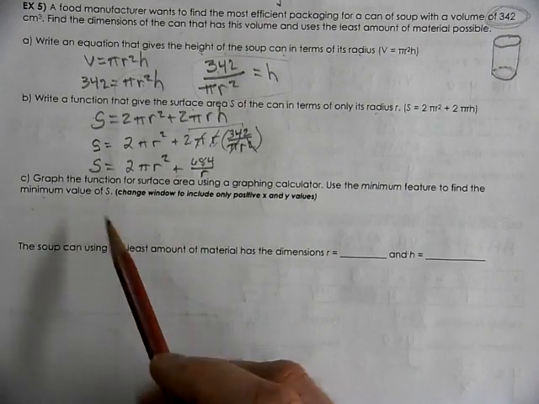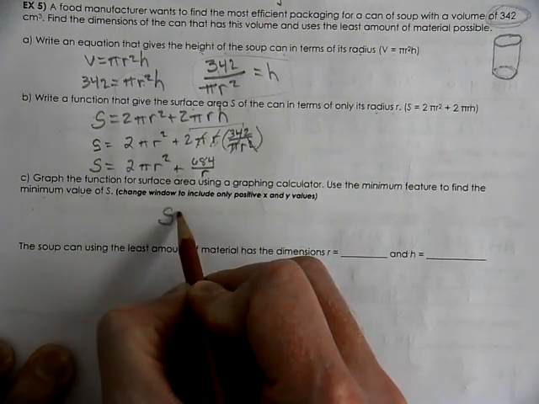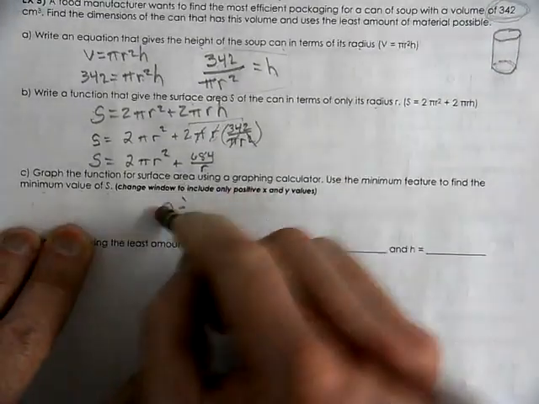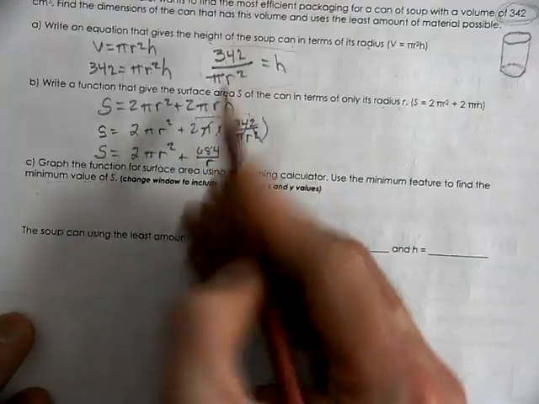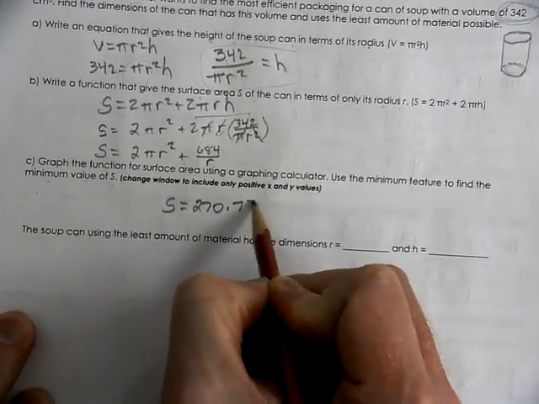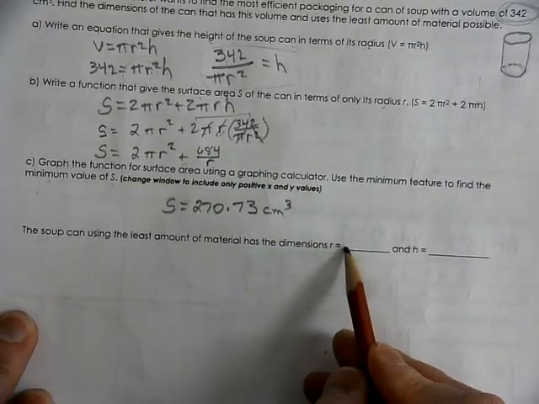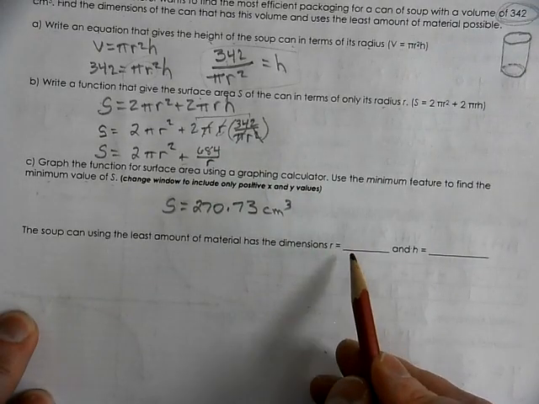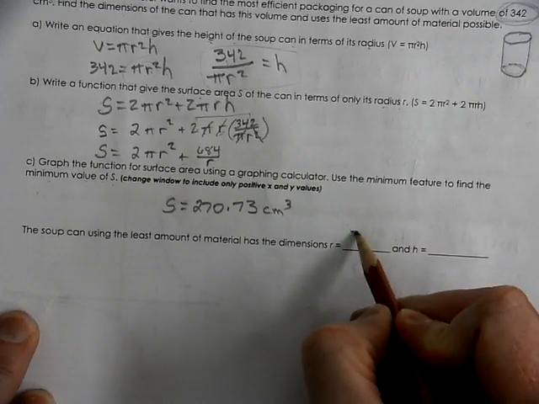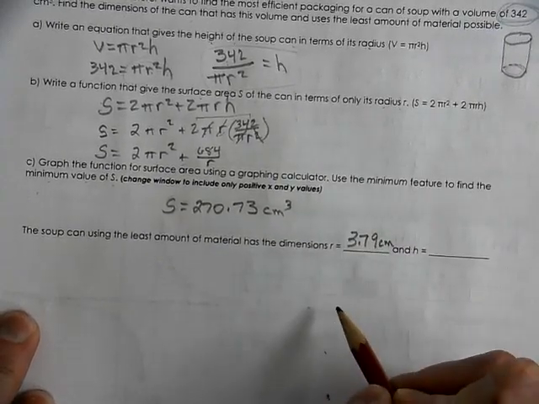Find the minimum value of S. So S is going to be 270.73 centimeters squared. This was made when we had a radius of 3.79 centimeters.